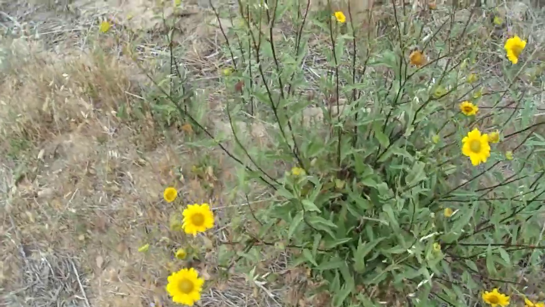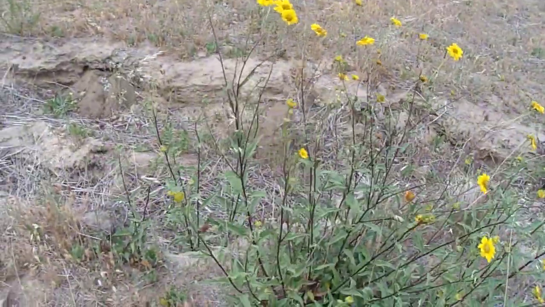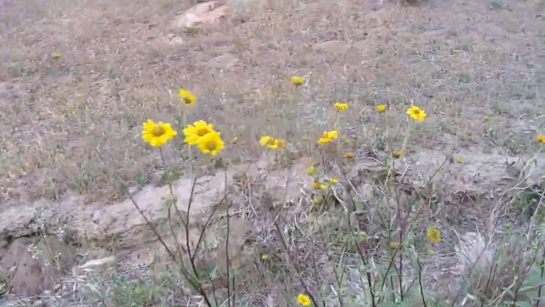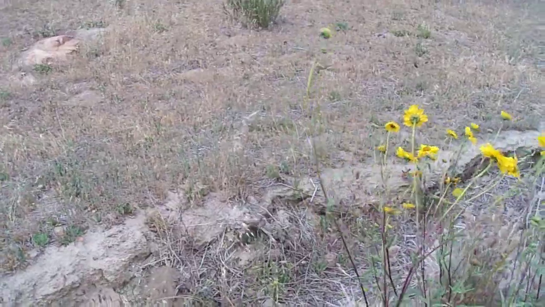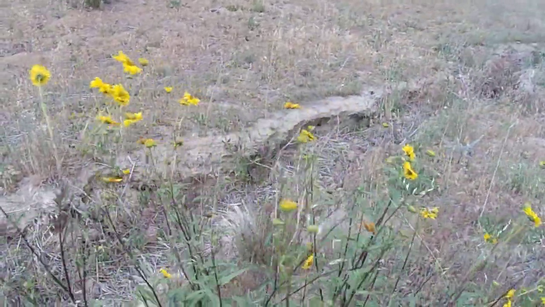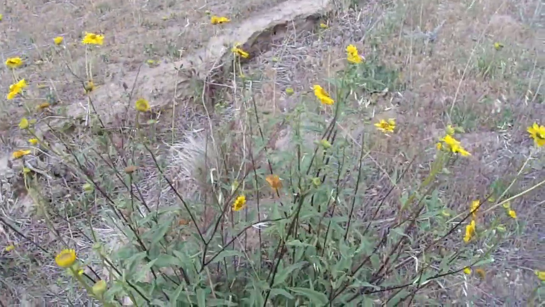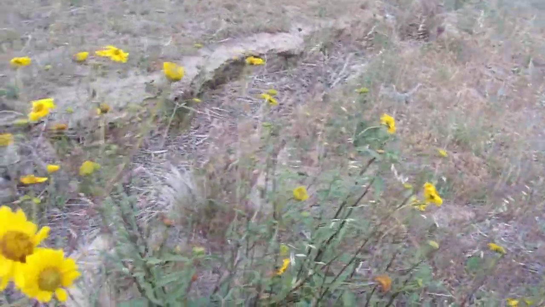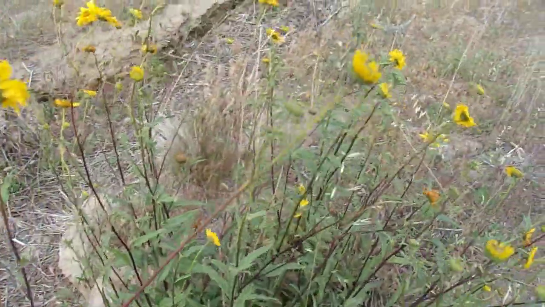This spotlight focuses on the Slender Sunflower. This is Helianthus gracilentus, which kind of means slender or graceful in Latin. It's in the genus Helianthus, like I've said, which places it in the sunflower family, the Asteraceae, or the Aster family.